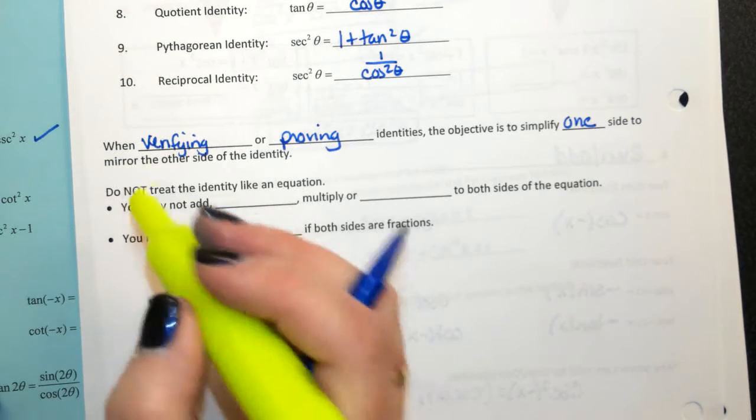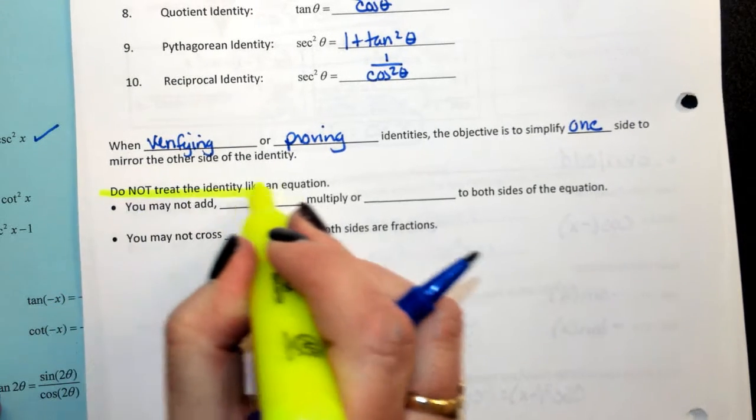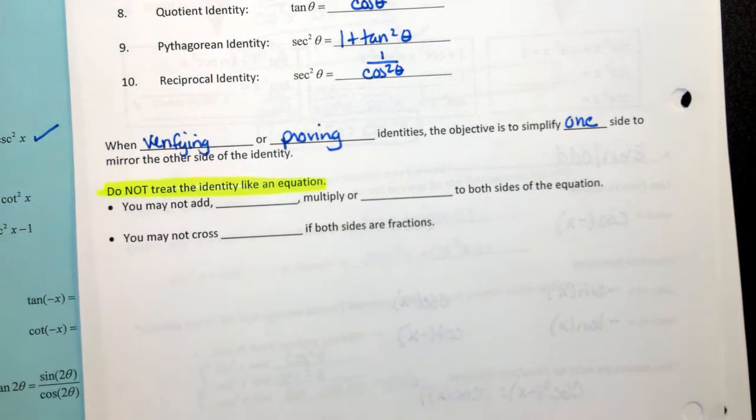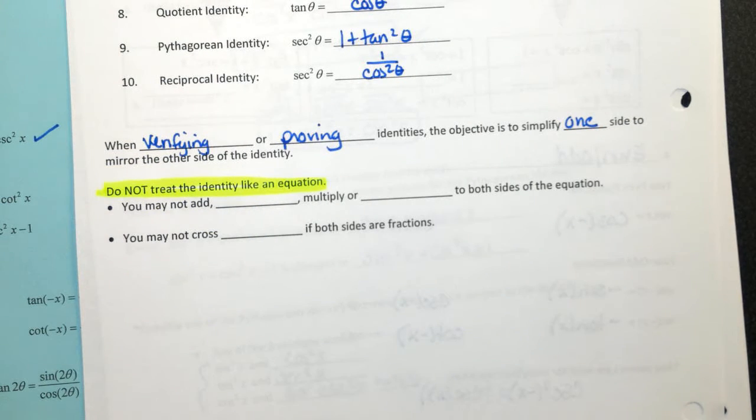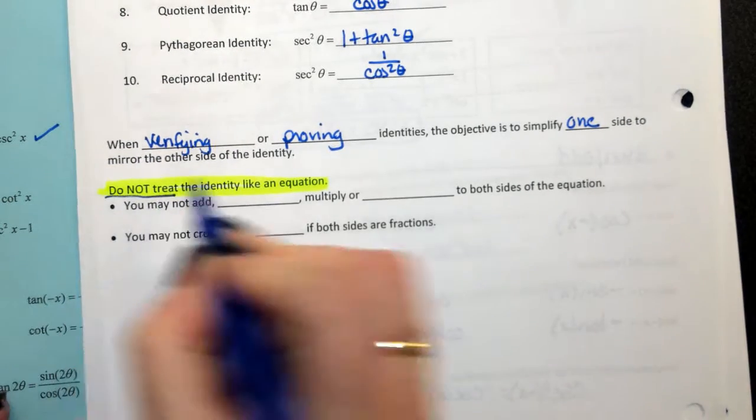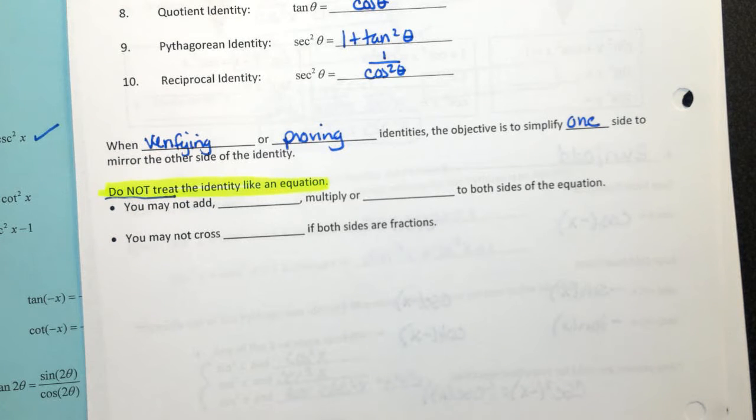This is the big key, guys, that you have to be really careful of. This is not an equation you are solving. You do not treat these identities like an equation. What that means is all the properties of equality are thrown out the window. In other words, what you want to do is you're going to pick a side.